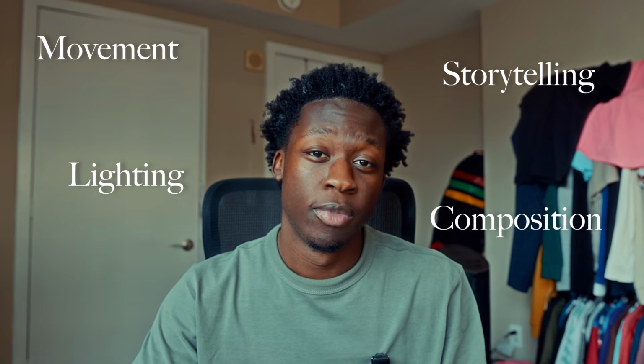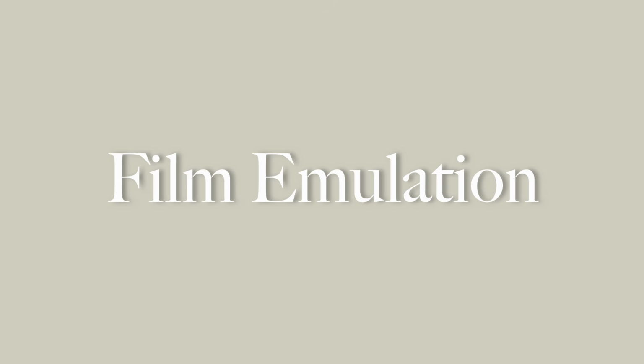thought about a lot. Now, obviously, color grading cannot save bad footage. You need to really understand the basics of movement, storytelling, lighting, and composition. But once you do have something worth telling, color can help shape that emotion. So once we have something worth telling, how do we bridge that gap and get that film look that we're looking for? Since we can't actually shoot on film, we use something called film emulation.